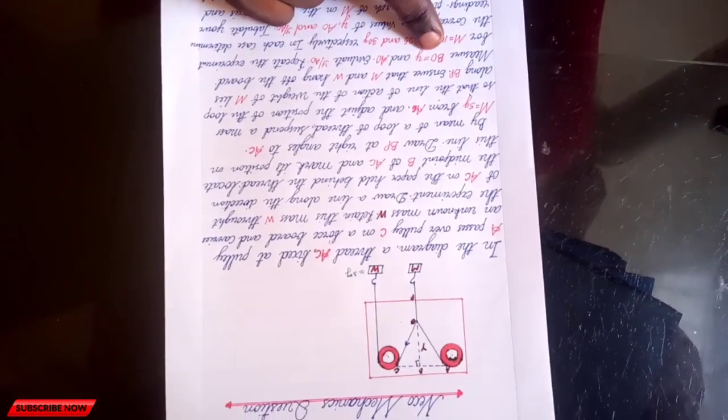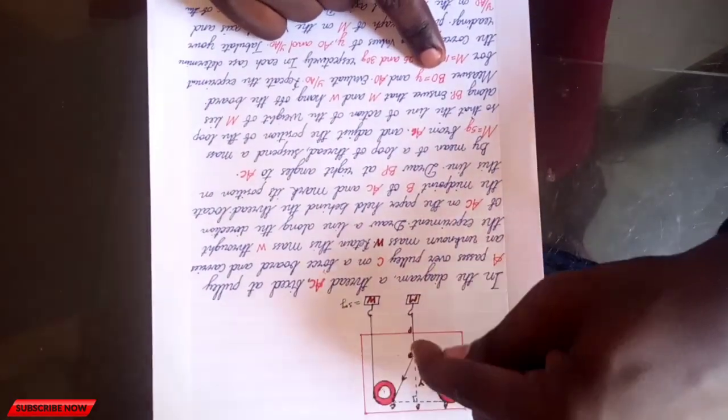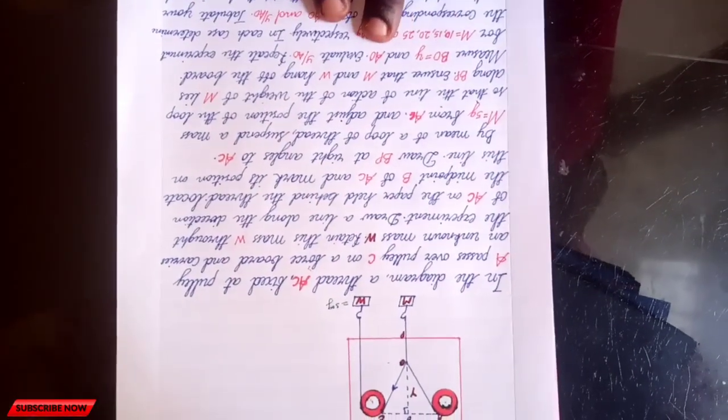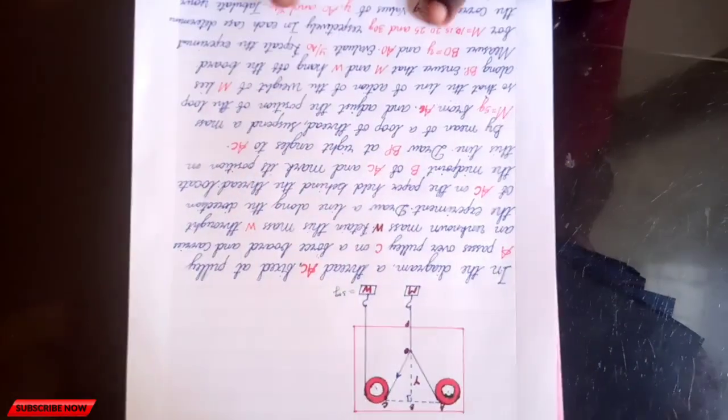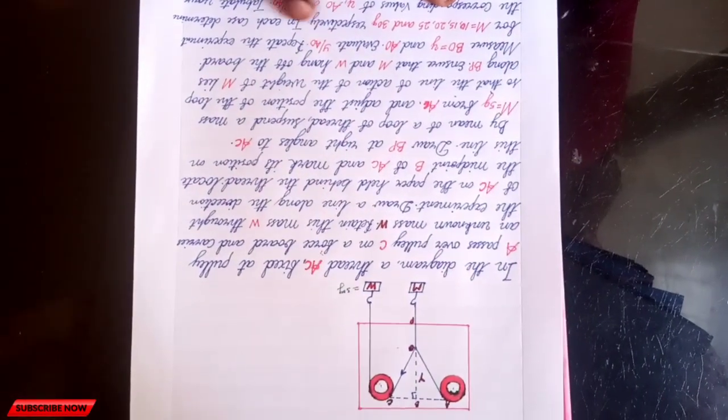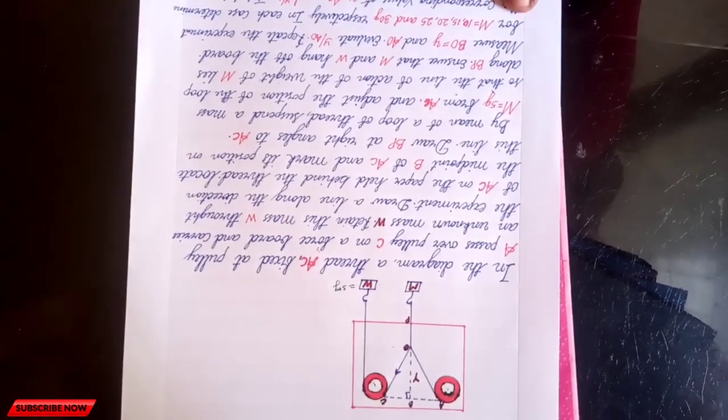So measure BO. You have to measure the distance from B to point O, then let that equal Y, and AO. So we are going to measure the distance AO like this. Okay? Evaluate Y over AO. Repeat the experiment for mass equals to so.